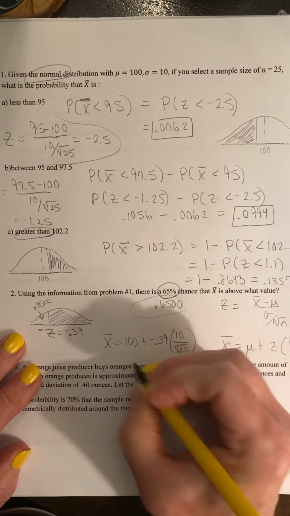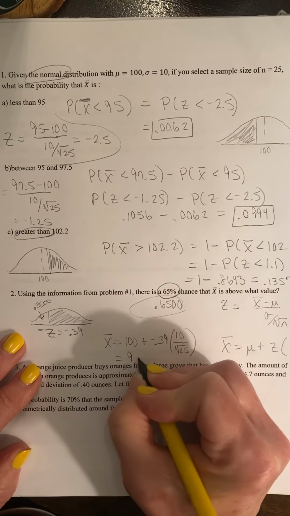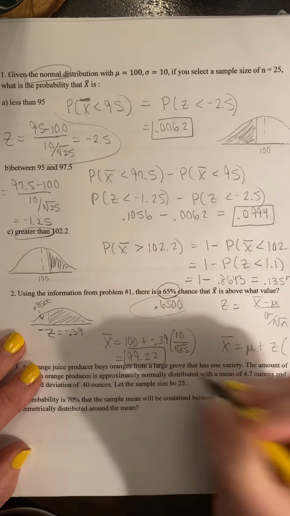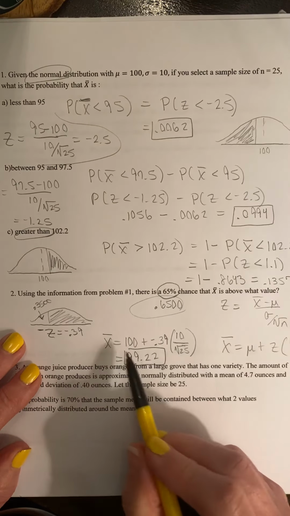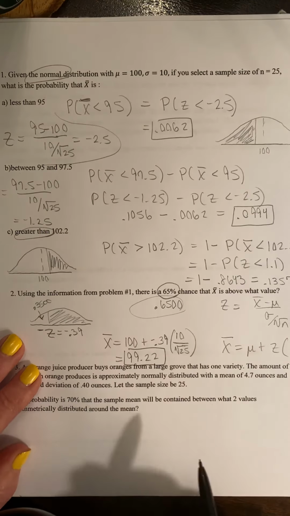And so my sample mean is 99.22. So there's a 65% chance that when I pick a sample, the sample mean is going to be above this value.